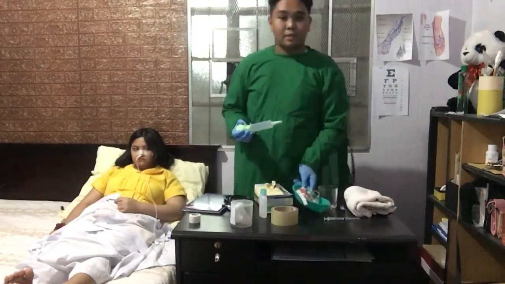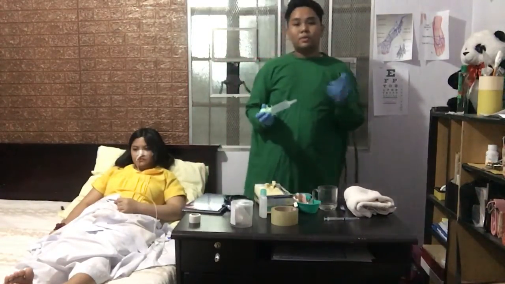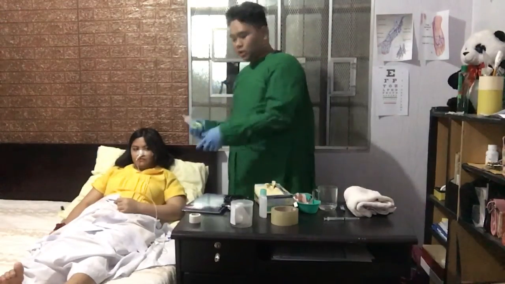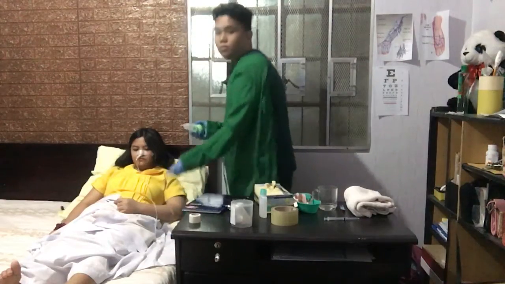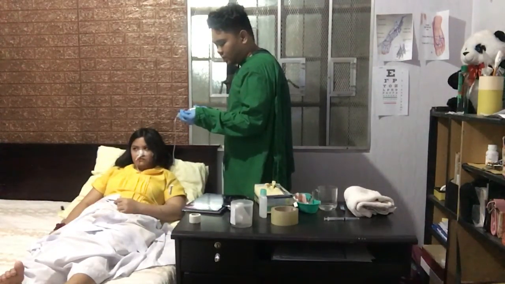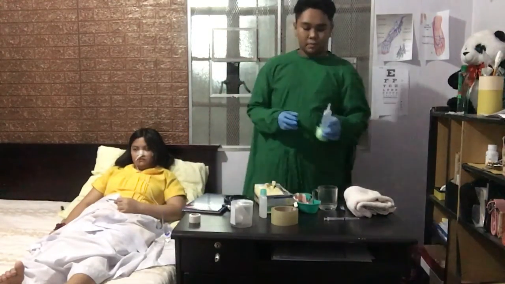Ilalagay po natin for example dito to check the residual amount. Then, we return the residual amount to the end of the tube, as indicated by the medical record.